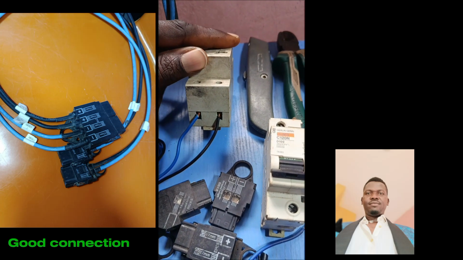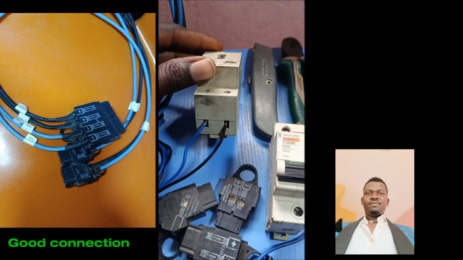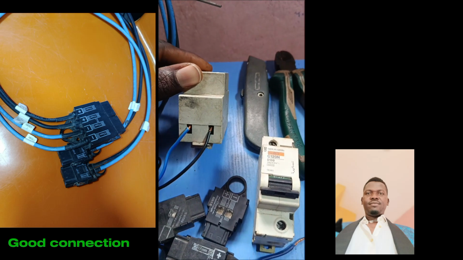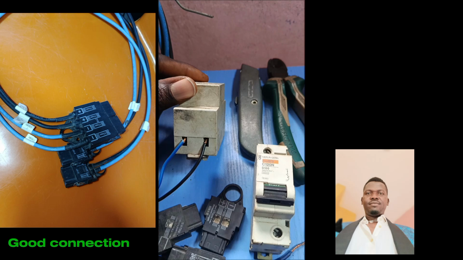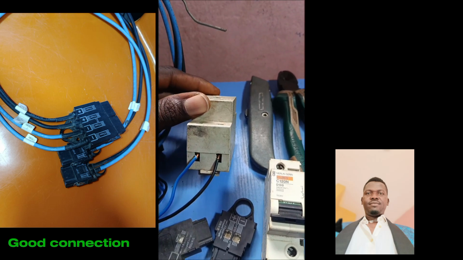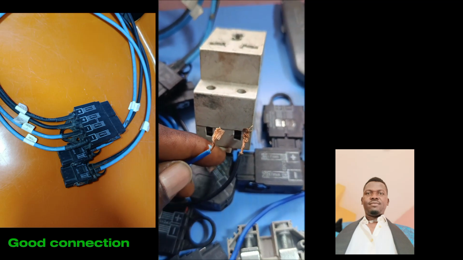It can cause damage of equipment, burning and so on. So what you're supposed to do on this is to measure correctly, reduce the conductor and tie properly. I'll be doing that shortly. You can see what was done here. This is a bad connection.